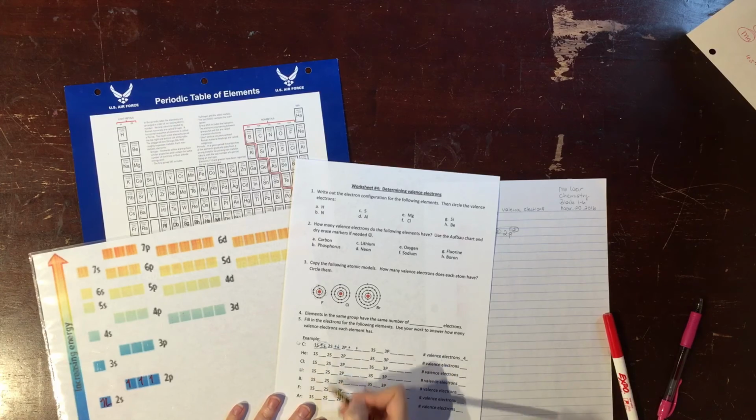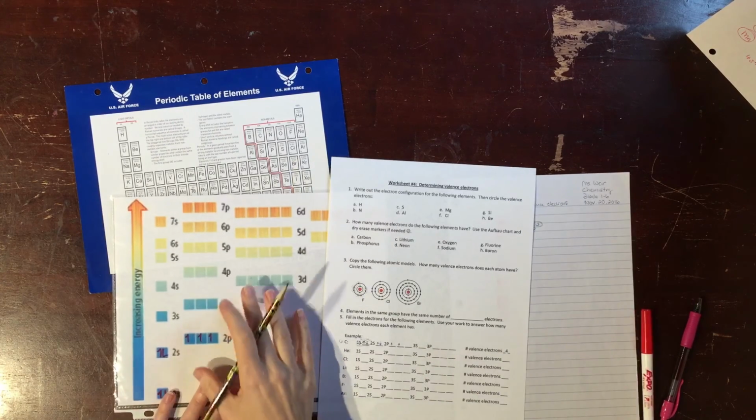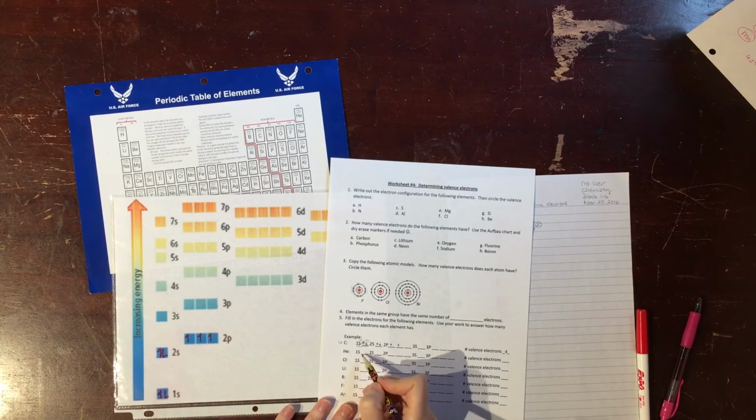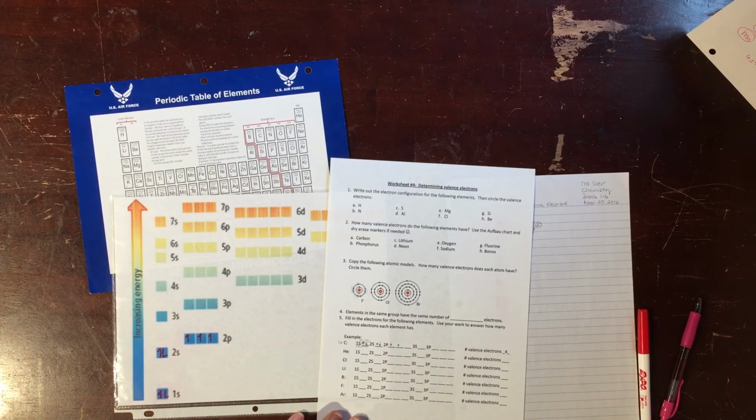So go ahead and look at helium, chlorine, lithium, all of these. You can use your Aufbau diagram if you want to, and then just transfer it here, or you can place your electrons in these levels on this sheet right there. And then tell me how many valence electrons you have.